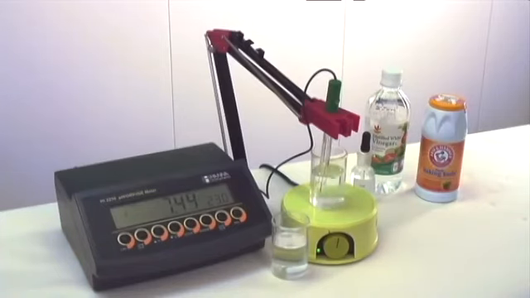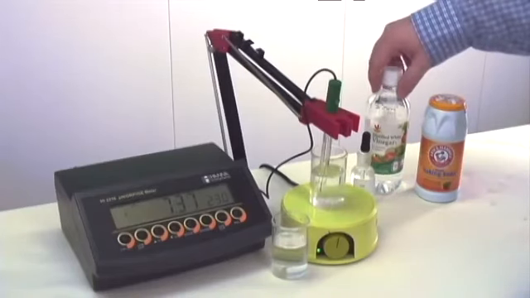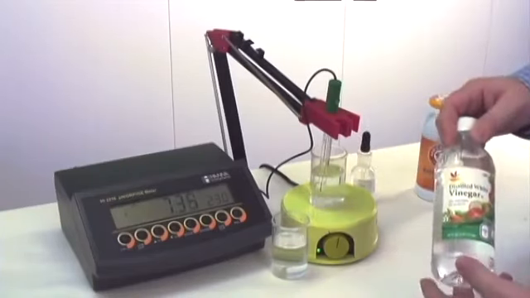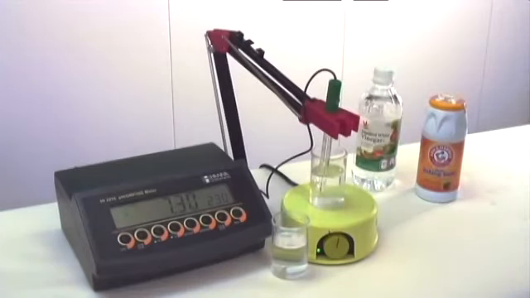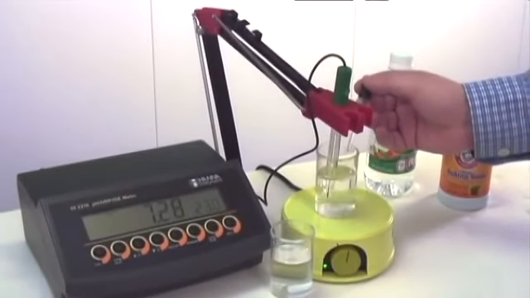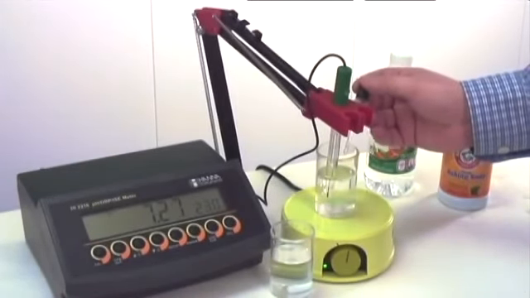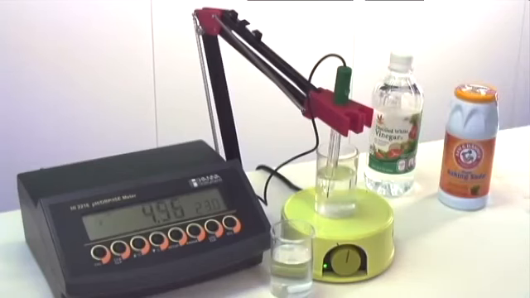We can see the pH is starting off around 7.4, and we're going to slowly add an acid. In this case, we're using vinegar, which contains acetic acid, and we're going to add it drop by drop to see how quickly we can change the pH. With one drop, we can already see a drastic change in the pH. It went from about a 7.3, 7.4, all the way down to just over 4.5.